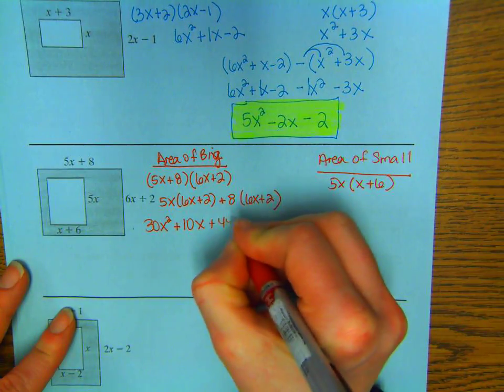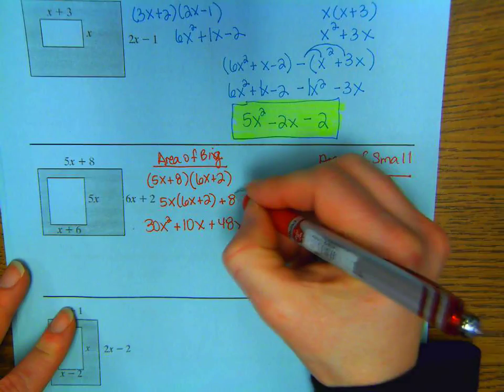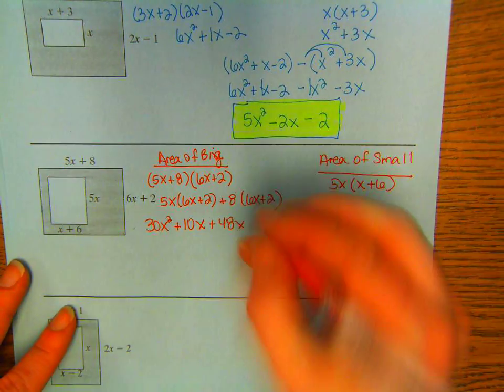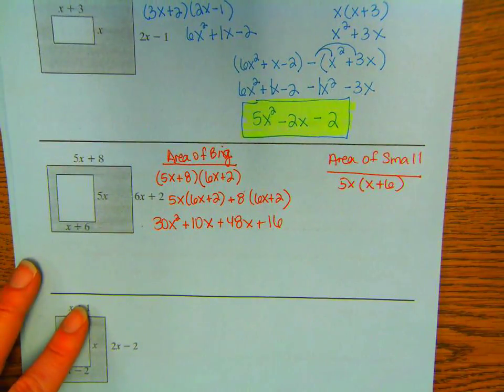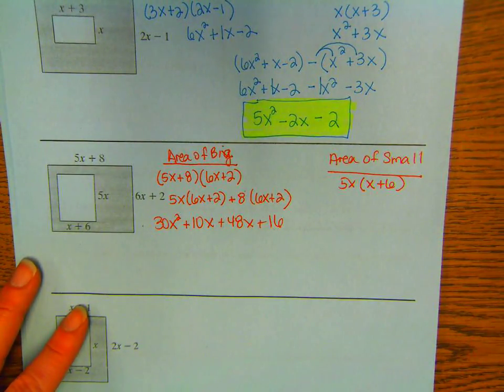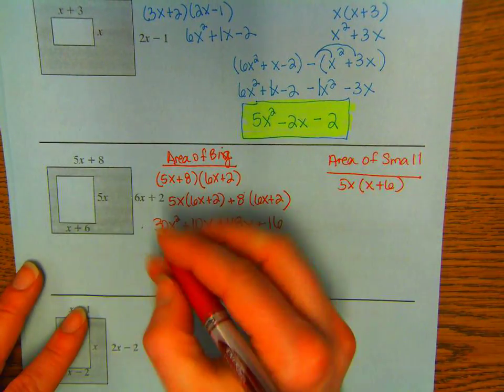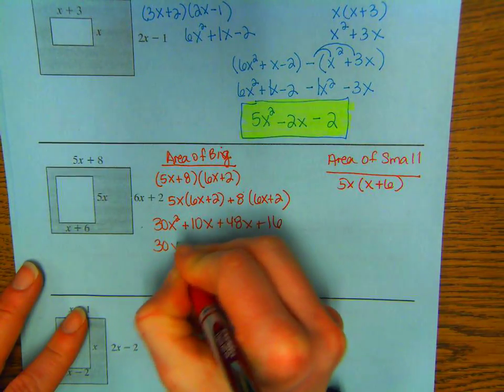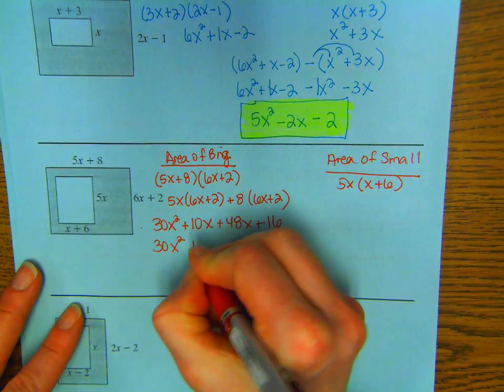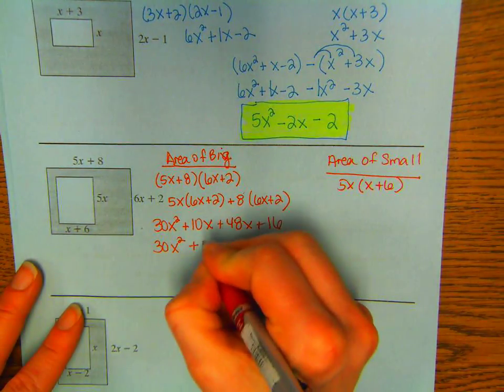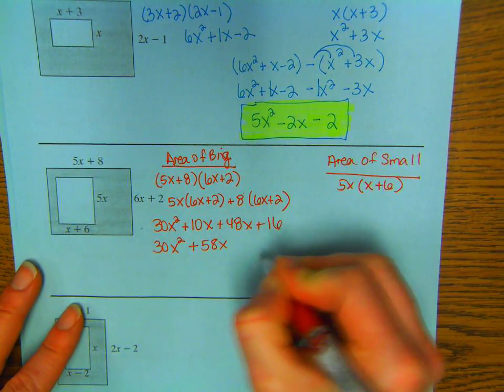And you're right, Cody, what are the like terms in there? 10x and 48x, so this should be 30x squared plus 58x plus 16. I'm going to go ahead, now that I simplified that, and put a parentheses around that. Because remember, I want to do the area of the big minus the area of the small.